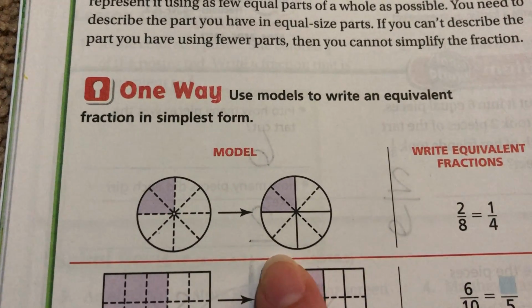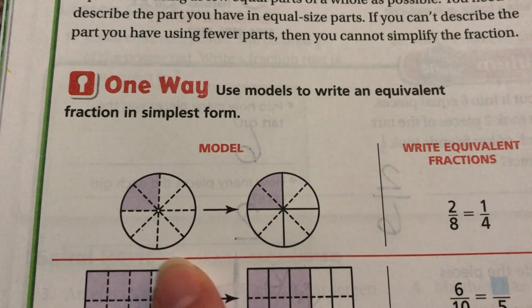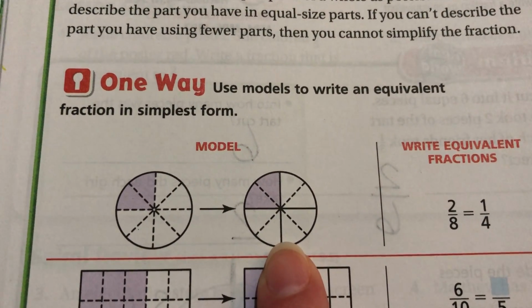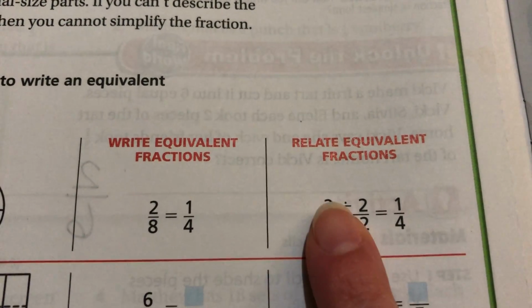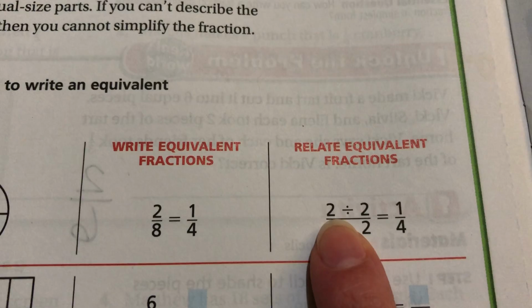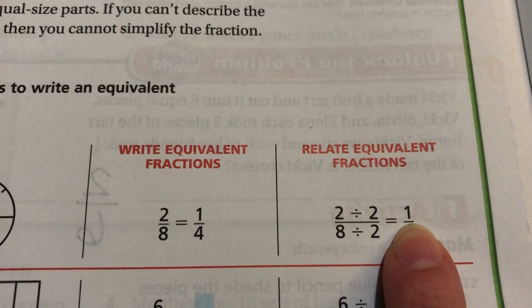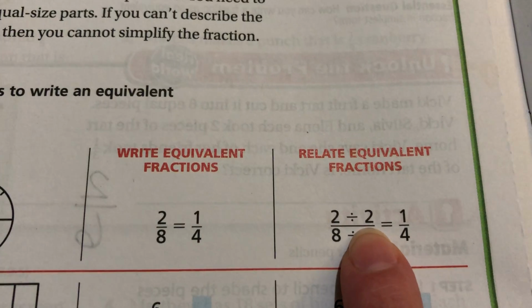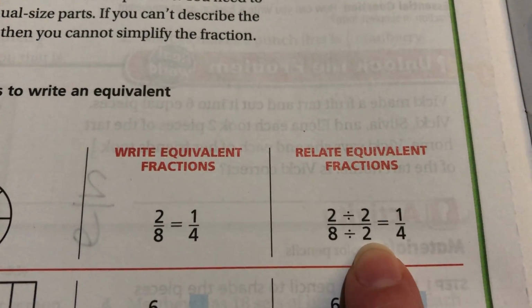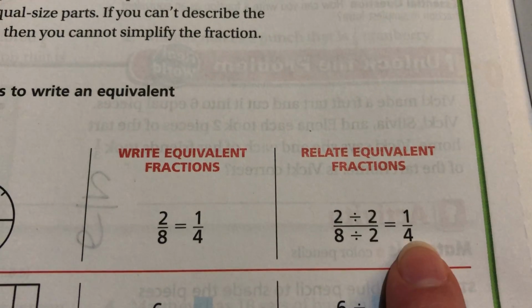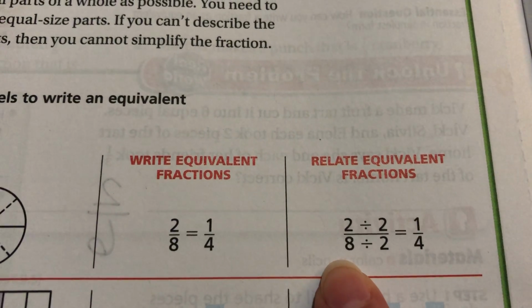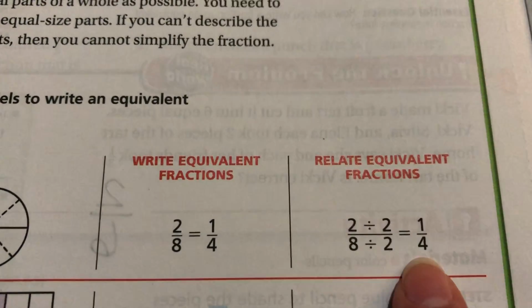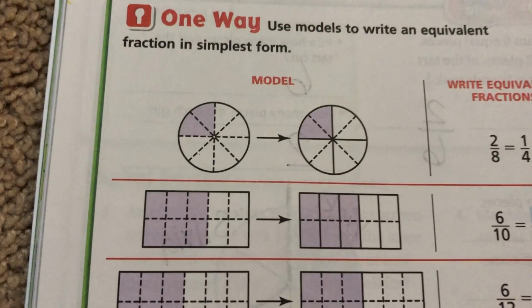And looking here at the model, would you say that 2/8 and 1/4 are equal to each other? They are. 2/8 equals 1/4. And if you look right here, we have our 2/8. And if we take that 2 and divide it by 2, you would get 1. And whatever you do to the numerator, you do the same thing to the denominator. So 8 divided by 2 equals 4. So taking the fraction 2/8 and writing it in simplest form would be 1/4. Let's look at another example.